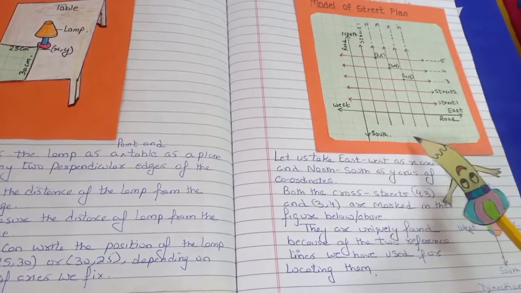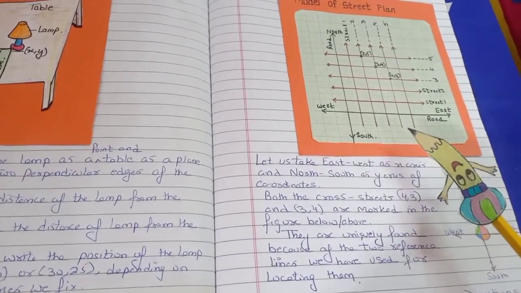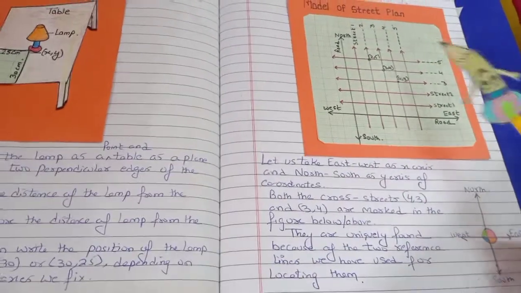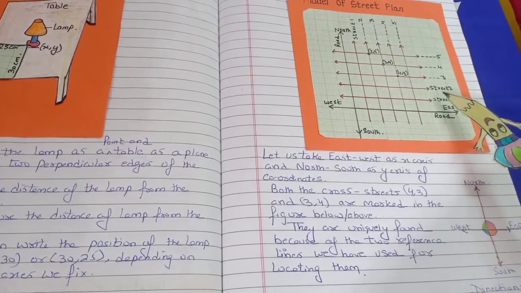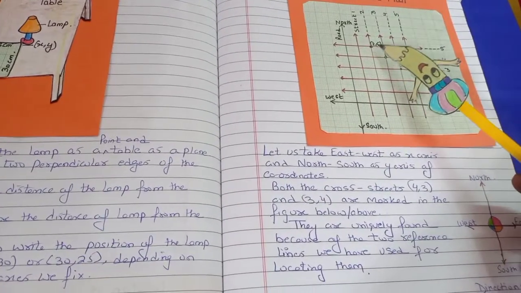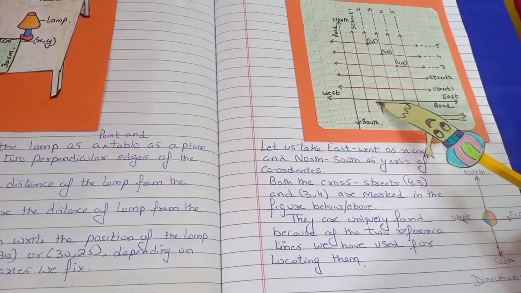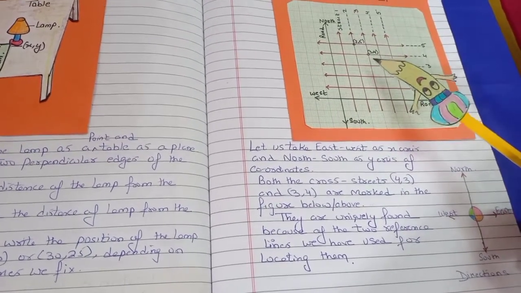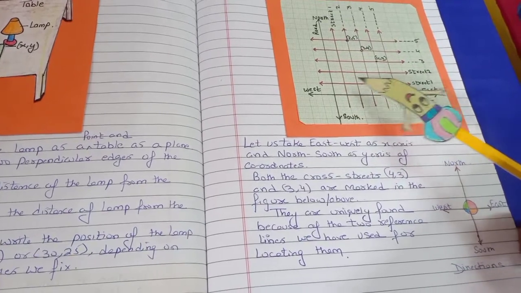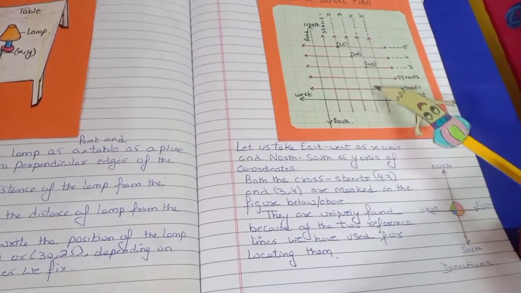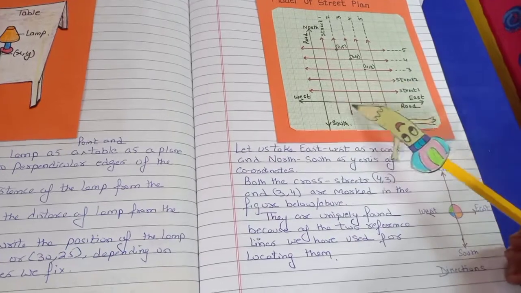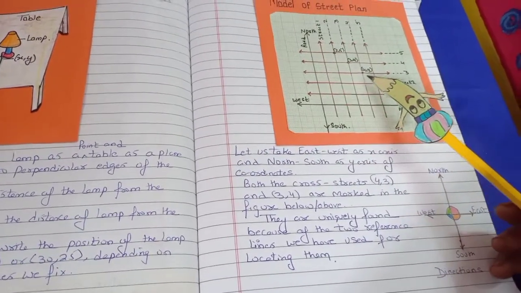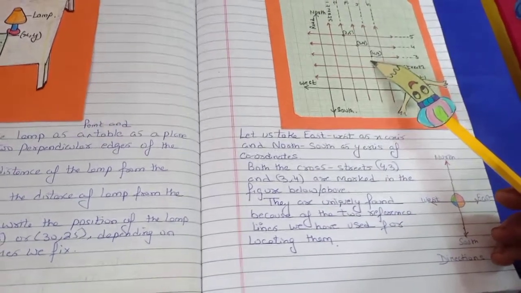I am making this on a graph because it is very easy for us to locate a point on it. Both these roads are close to each other. The first intersection is point (2, 5). I am counting 2 here and 5 here. Second point is (3, 4). I am counting 3 here and 4 from here. Third point is (4, 3). I am counting 4 from here and 3 from here. The point of intersection is the location.